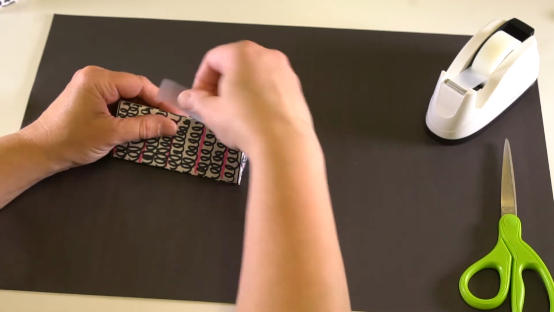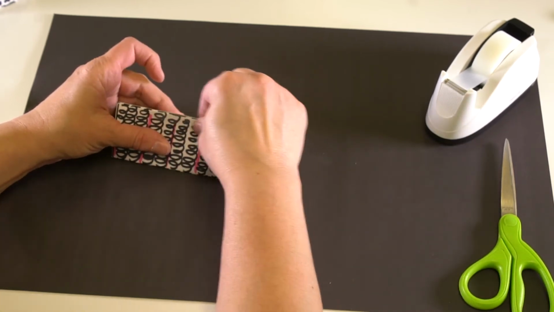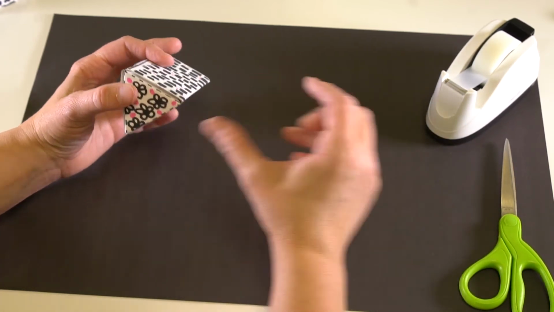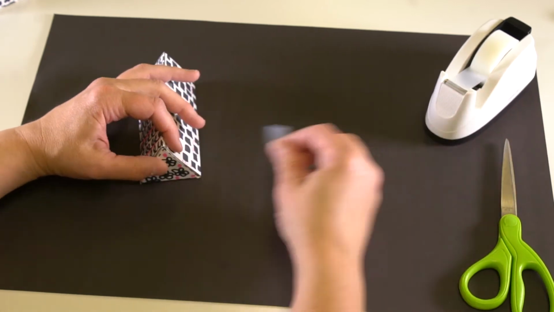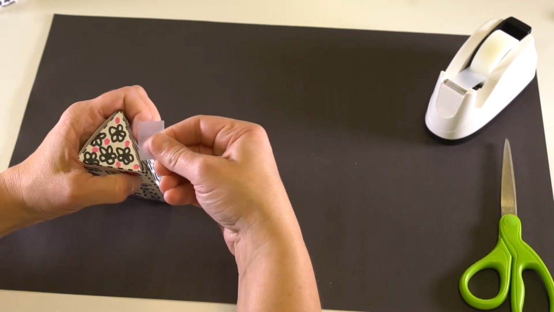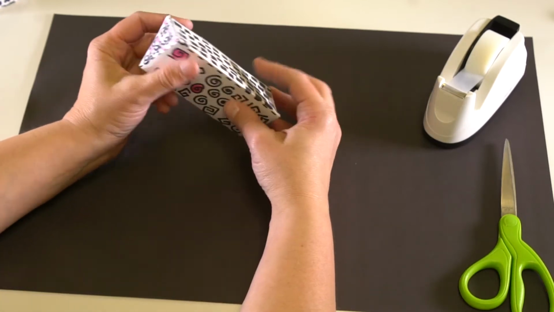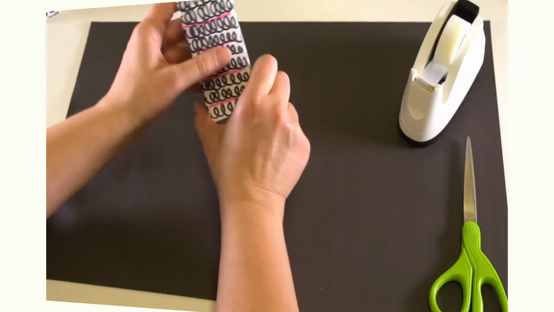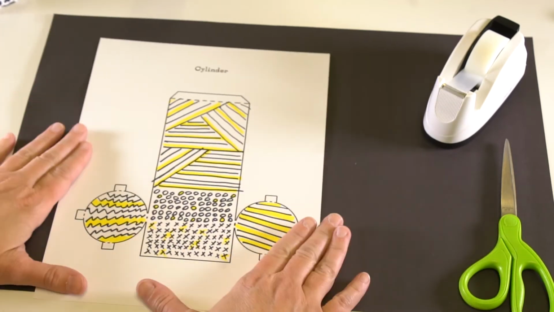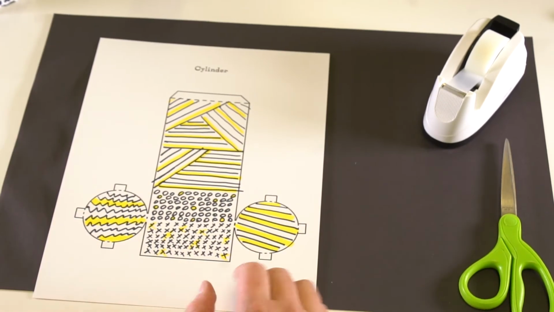Now I can do a little bit of tape on the top to hold it in place, and then I'll do all of the sides. And there we go. This is so cool. We're on to our last one, the cylinder.